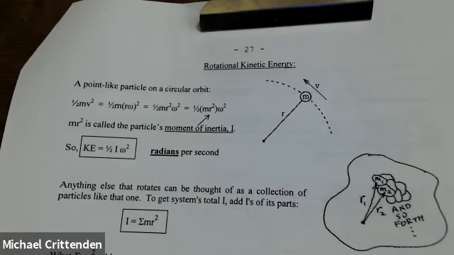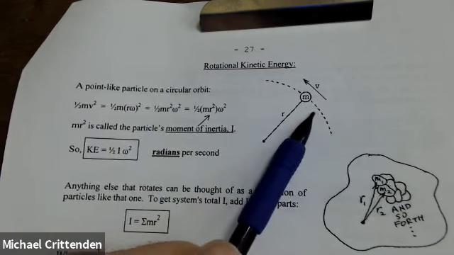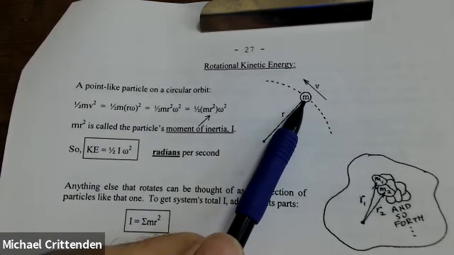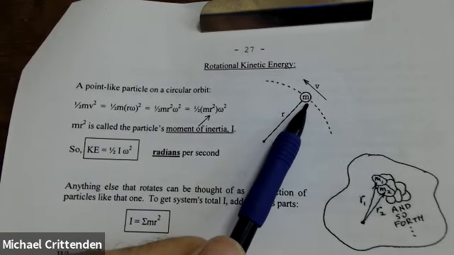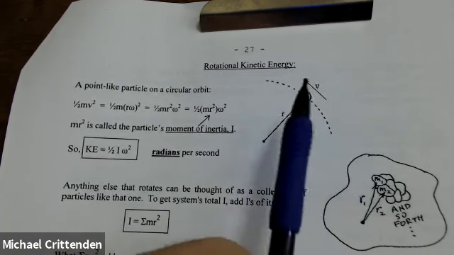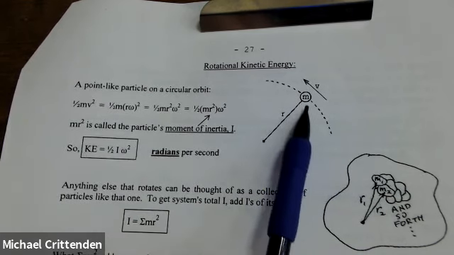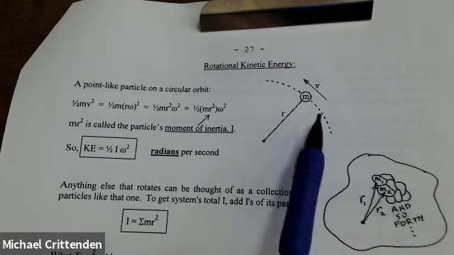Well, I'll explain it to you. Let's start out with what we already know and kind of build off of that. The simplest case would be a small point-like particle, something kind of like that lab where you spun the rubber stopper in a circle over your head, or maybe if you were smart, you got your partner to spin the rubber stopper in a circle over their head.